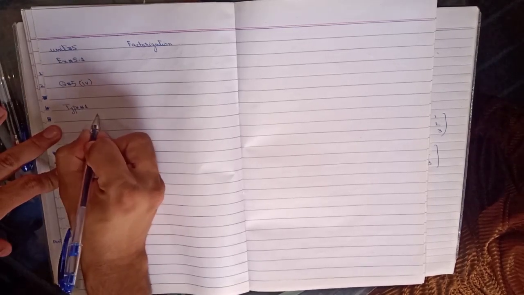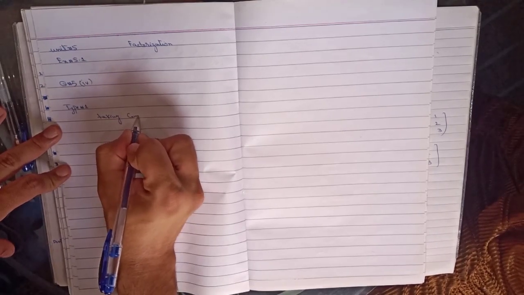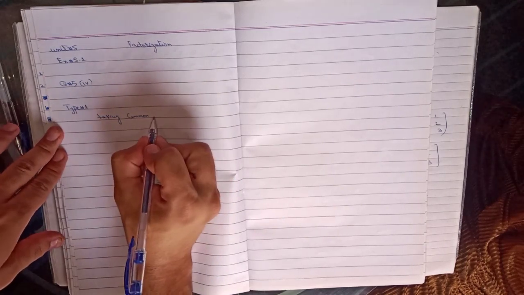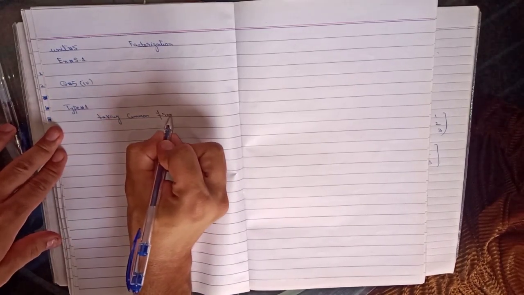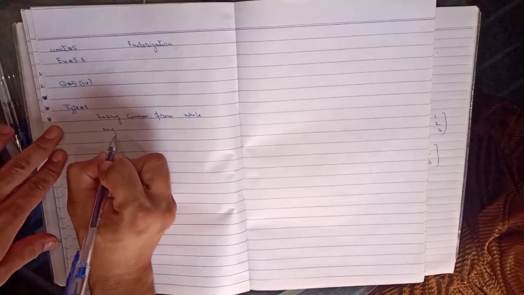Type number 1, taking common from the whole expression. In it, if some numbers were common in the whole expression, we had to take them common from the whole expression. It was our first type of factorization.